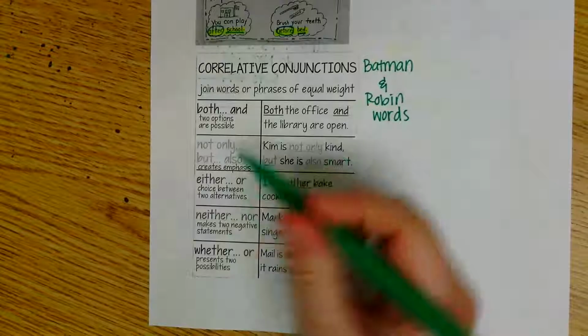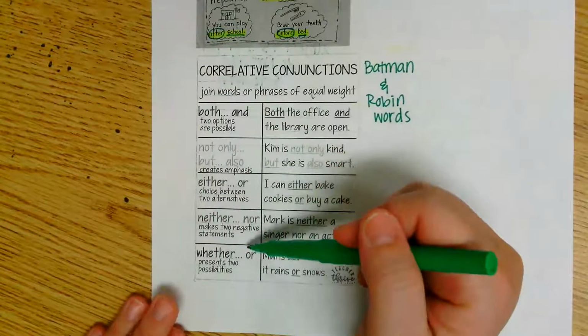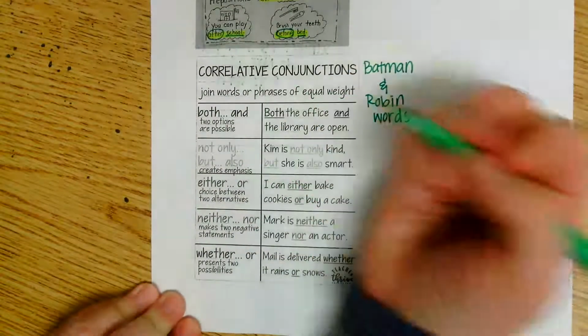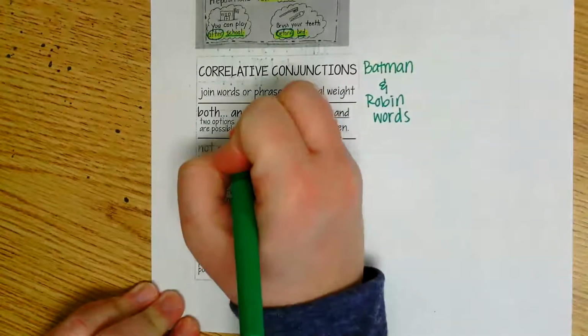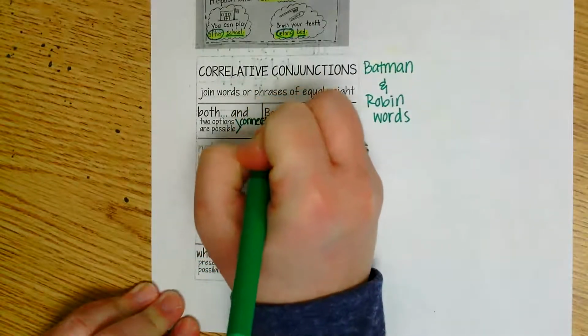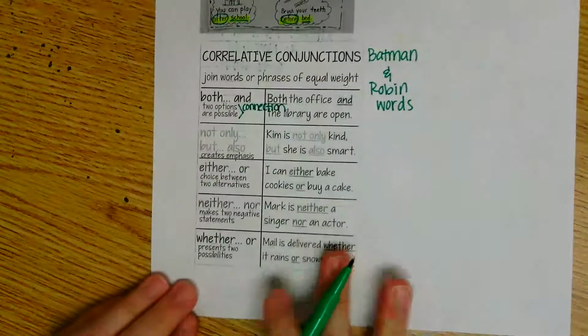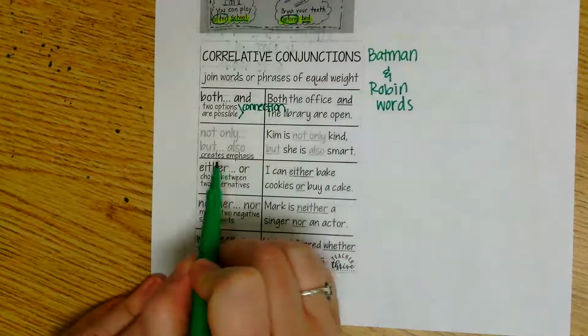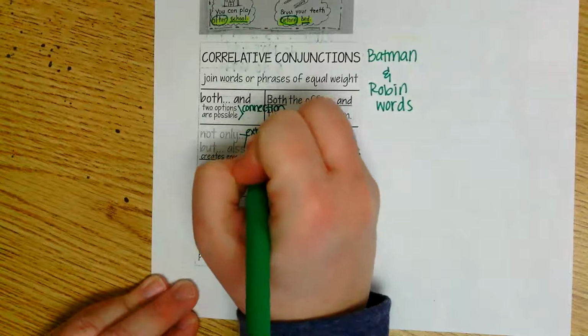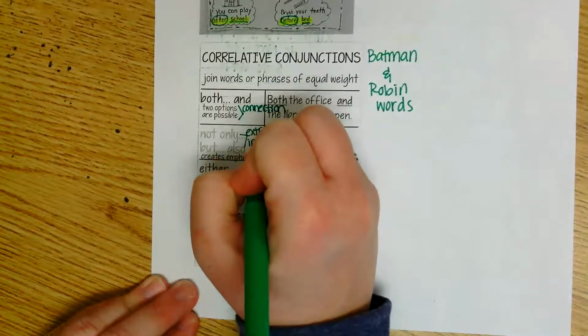So looking at these commonly used correlative conjunctions, you have both and, which means two options are possible. So that means two things in the sentence are connected. So there's a connection between two things in the sentence. Not only, but also, so creates emphasis. This is where you're adding an extra piece of information. So you're giving me extra info about something.